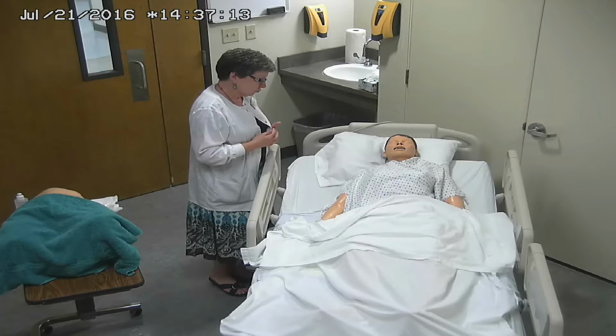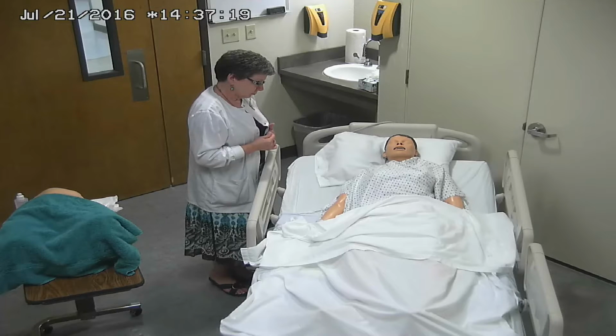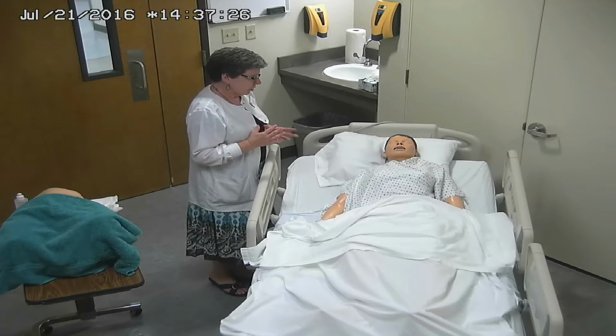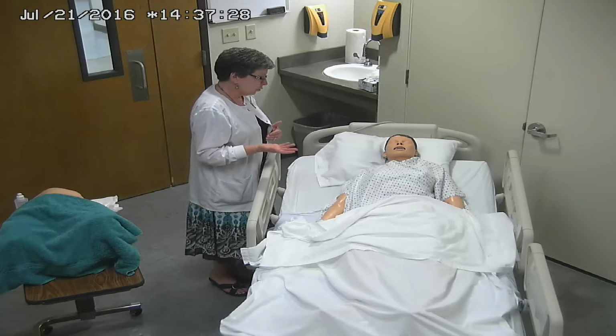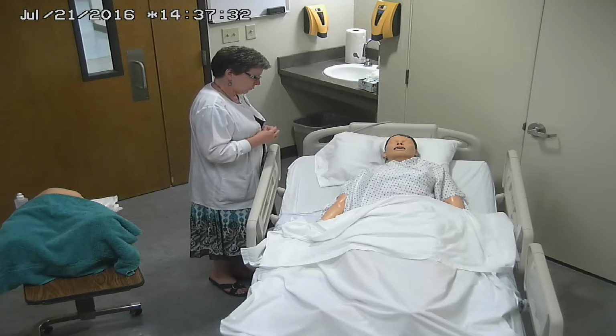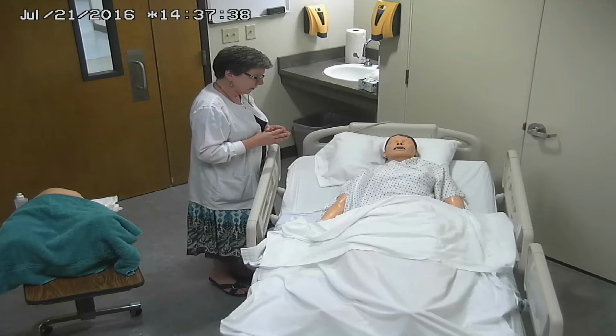Probably more sore than in pain. Where is that soreness located? Wherever I had the baby. I had a little bit of an episiotomy. Okay. So it's just a little bit sore. On a scale of 0 to 10, 10 being the worst soreness or pain, how would you rate your pain? It's probably a 2 or 3. Probably about a 2. Is that tolerable to you? Yes, it is.